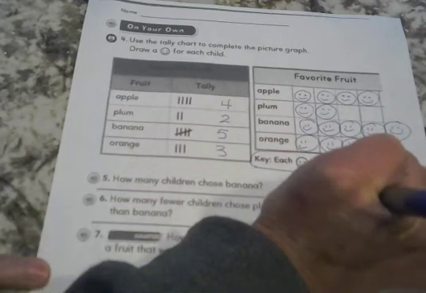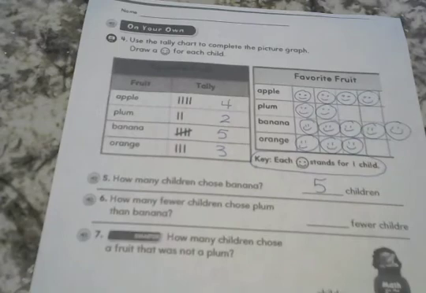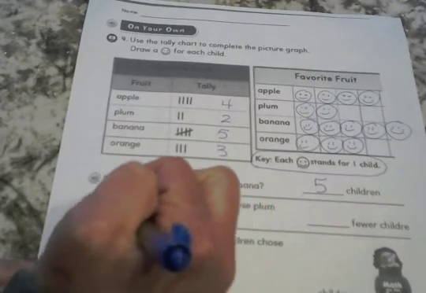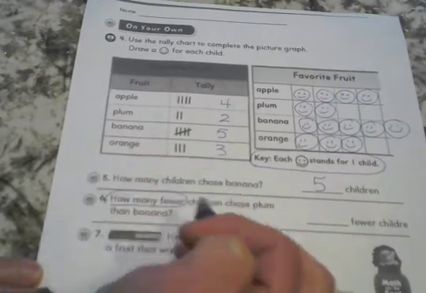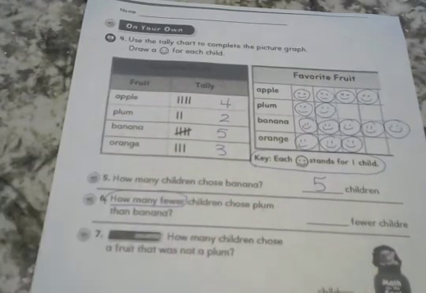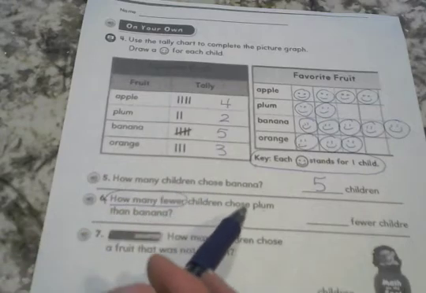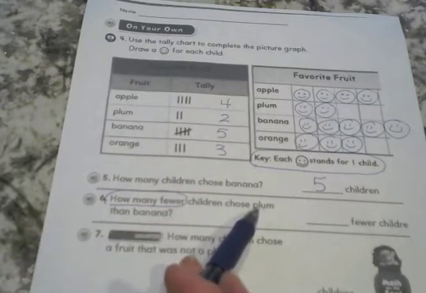Okay, now I can simply answer these questions. So, how many children chose banana? You got it exactly right if you said 5. Now this is like the one we did on the previous page because now we need to know how many fewer children chose plum than banana. So I want you to try that on your own.